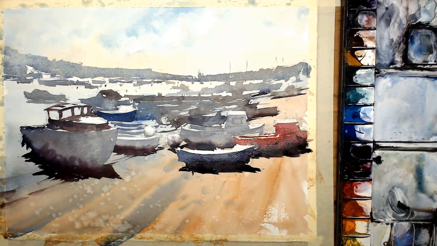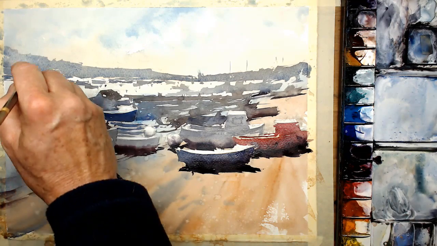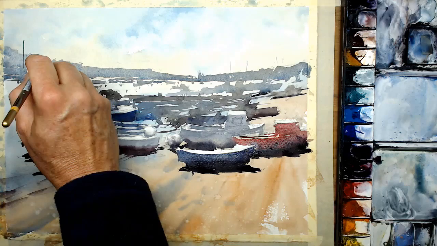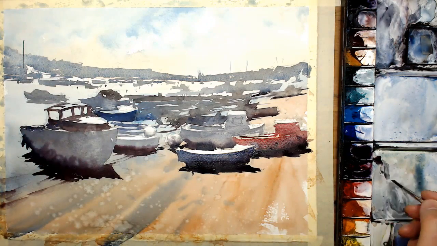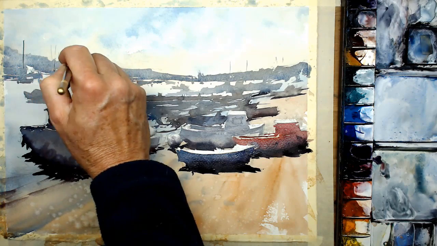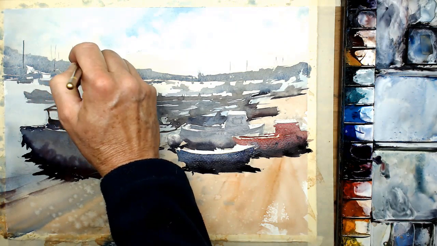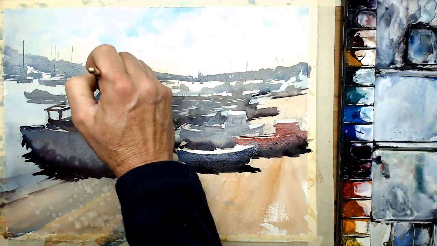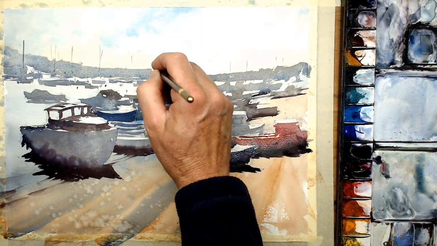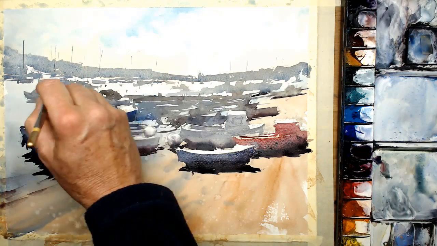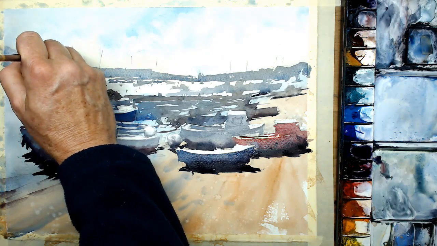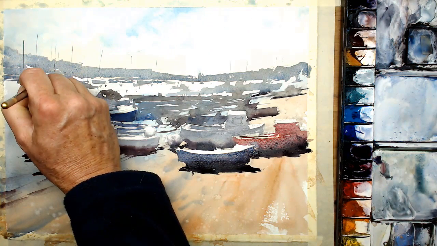So this is a smallish synthetic round brush, and I didn't draw in these masts. I'm just putting in freehand, as random as I can. The more I think about these masts, they're going to appear too regular, so I've got to do it quite quickly, and different sizes and different distances between them.